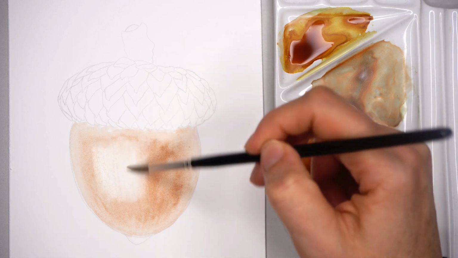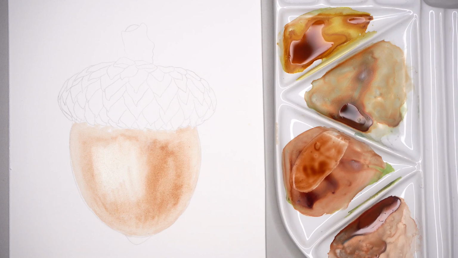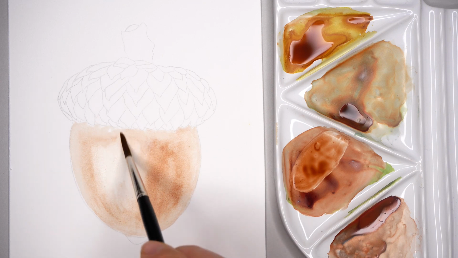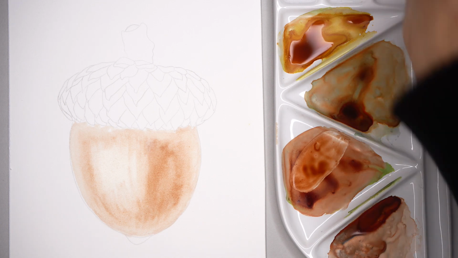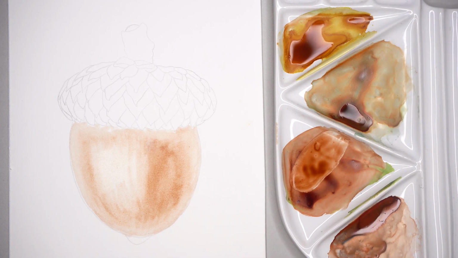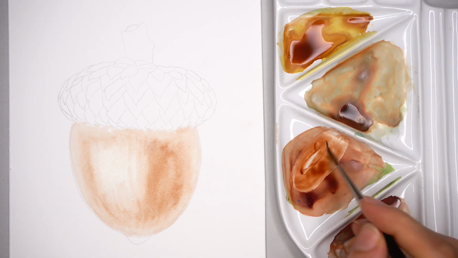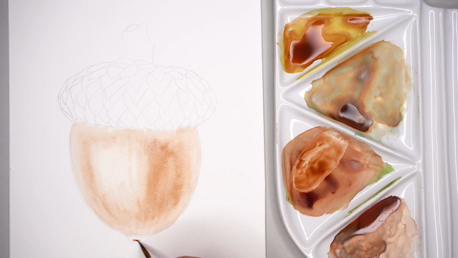So we need to create the illusion for the eye that something is round and going around and away from our eyesight. We can't do that with crisp edges. Very smoothly, everything is super light, very transparently and gradually applying watercolors.